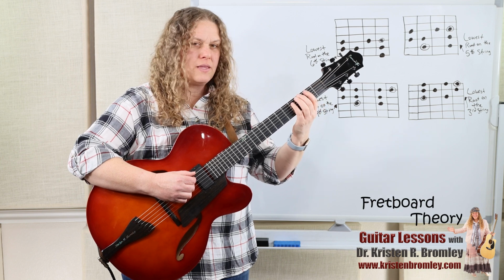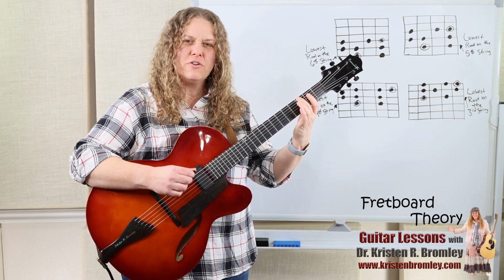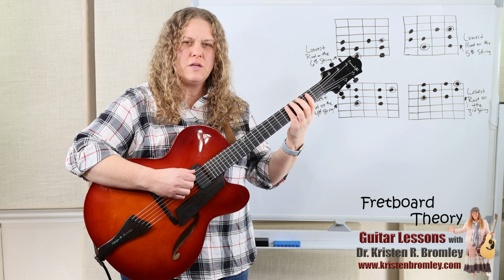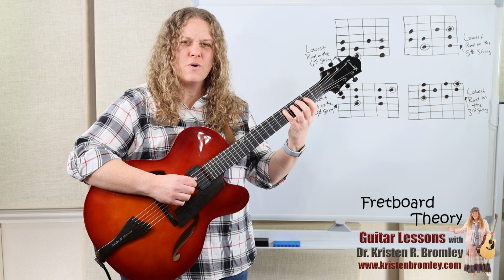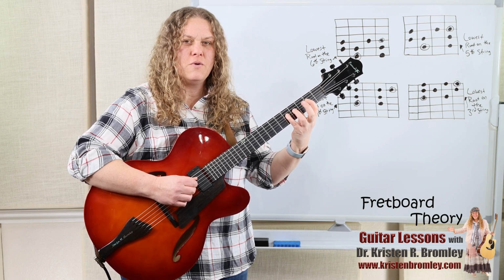Now, we can play this in all 12 keys. All we've got to do is move up the neck. So we slide our entire hand up the neck. Middle finger is now on the 3rd fret. We're going to play G major. So we go 2, 4, 1, 2, 4, 1, 3, 4.